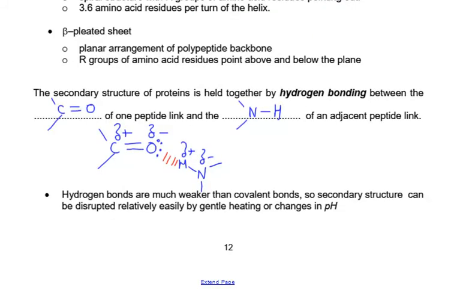The key thing to remember about secondary structure is that it is held together by hydrogen bonds between the C=O and the NH of different peptide links. So the diagram here shows the hydrogen bonding that holds these groups together.